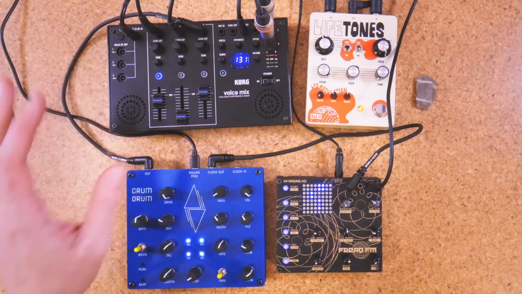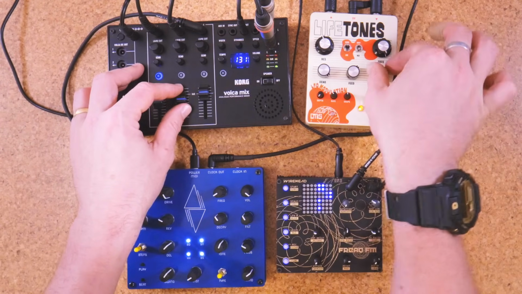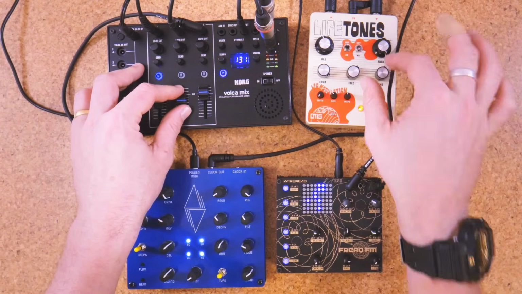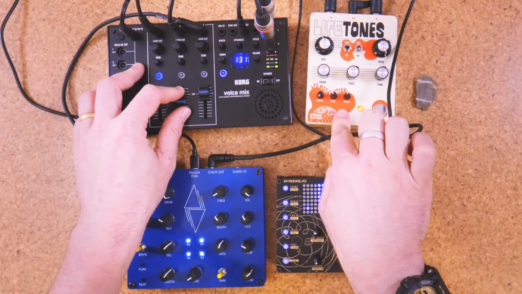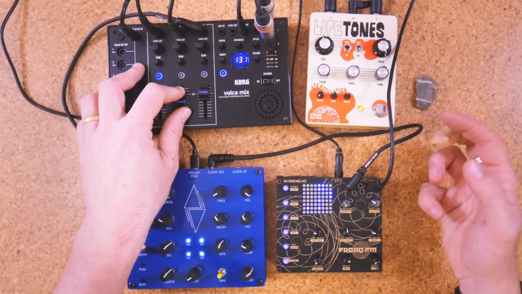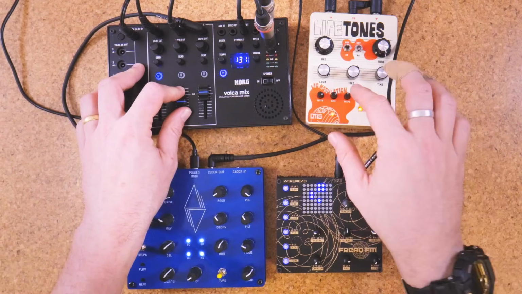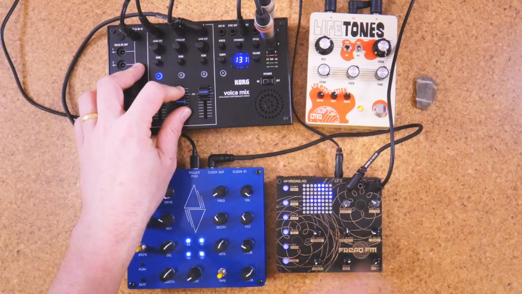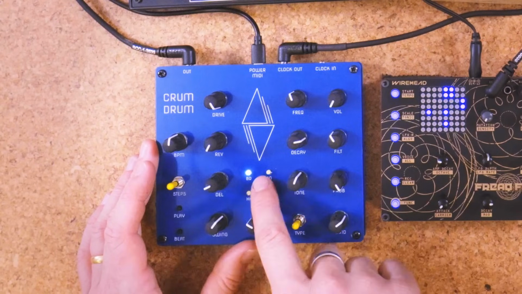Nice. And if I put in some of the Life Tones, woo. Life Tones is an Australian delay pedal with filter built into it. Because if this wasn't weird enough for you, we can make it even weirder. So this is just the kick drum by itself.